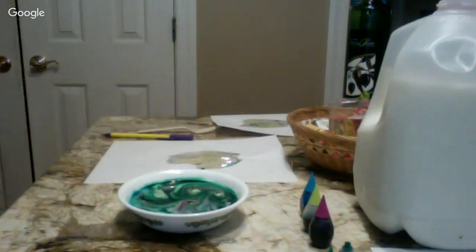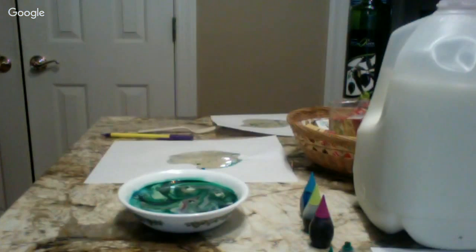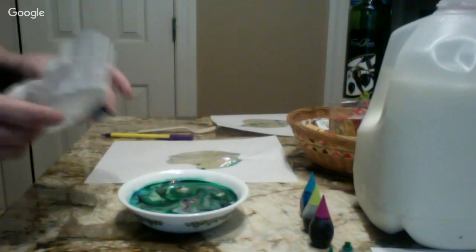Do you have any coffee filters close by that you could try, or some different kind of paper? Just thinking out loud with you. Here's a coffee filter.